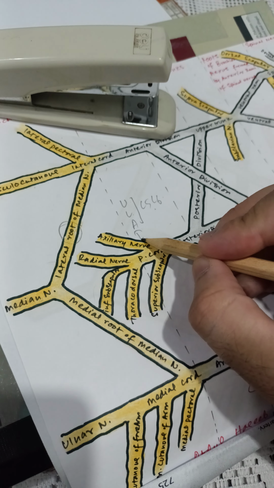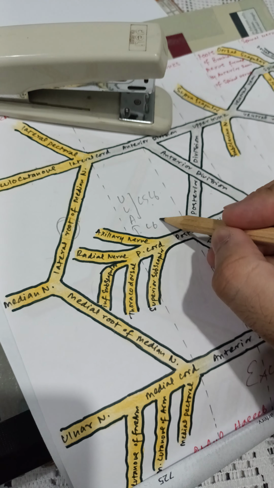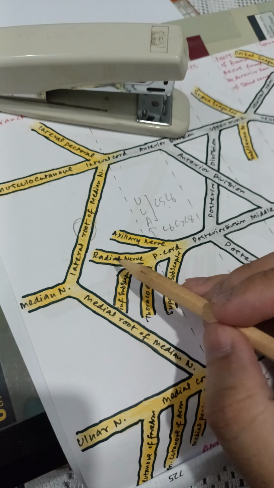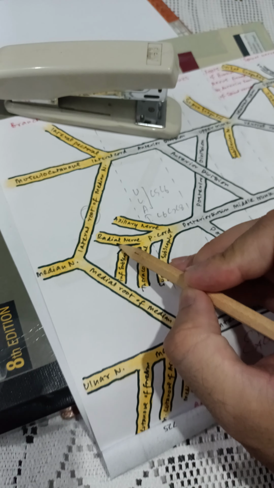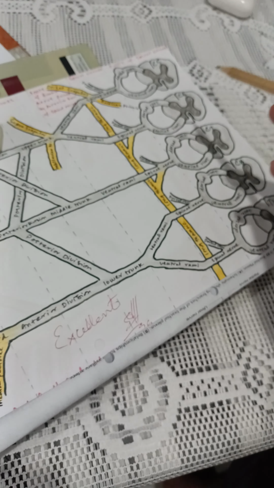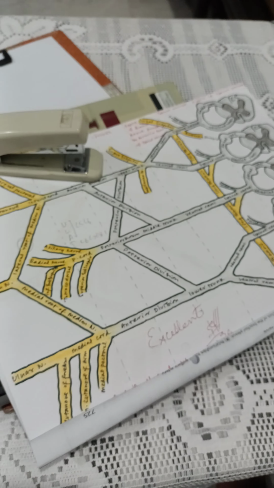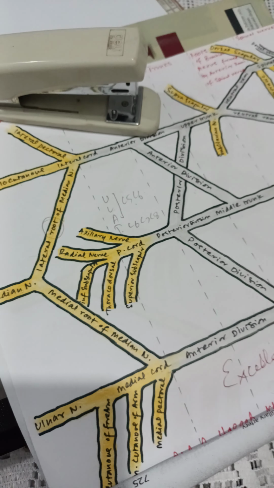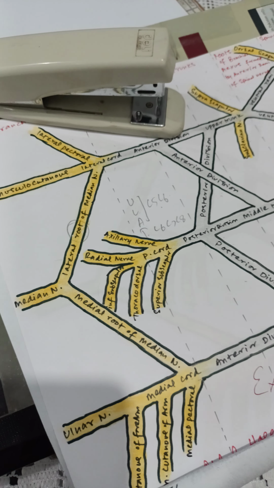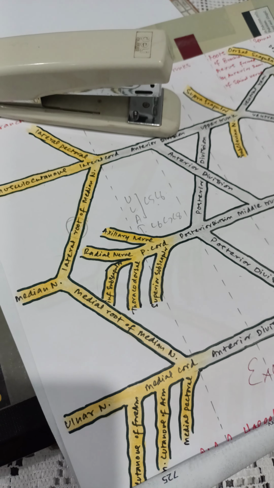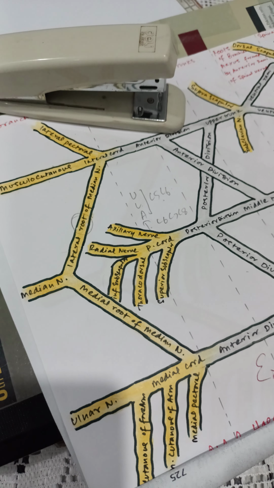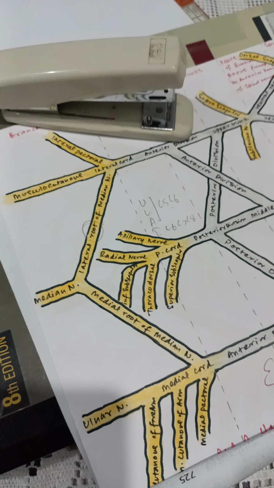The thoracodorsal nerve has a root value of C6, C7, and C8, and the radial nerve has a root value of all the roots C5, C6, C7, C8, and T1. However, T1 is inconsistent. Inconsistent means in some people it will give a contribution to the radial nerve, and in some people it won't give any contribution to the radial nerve.